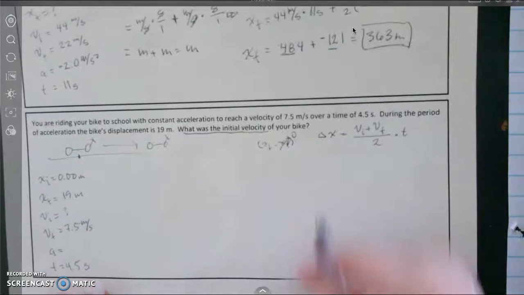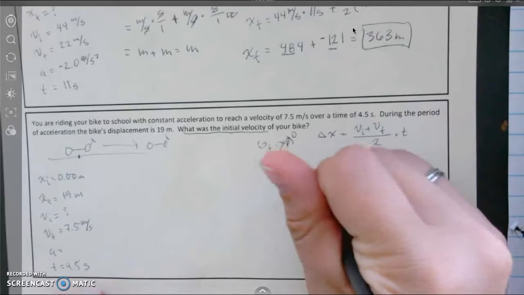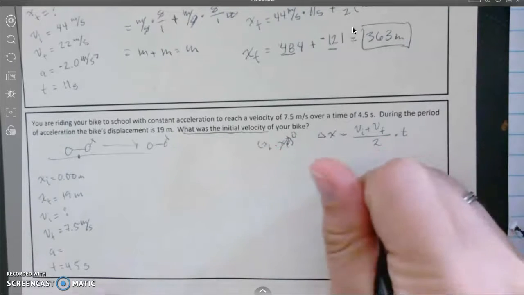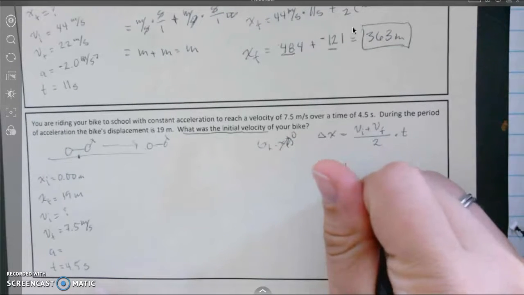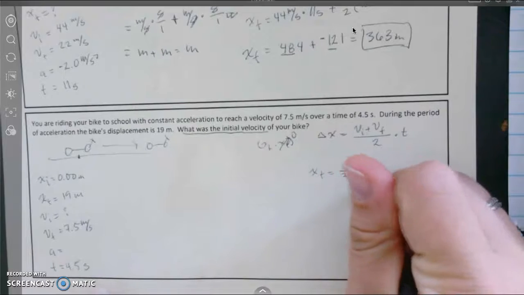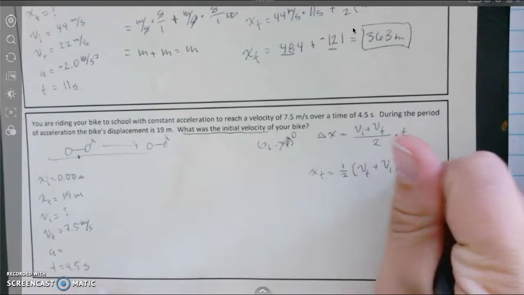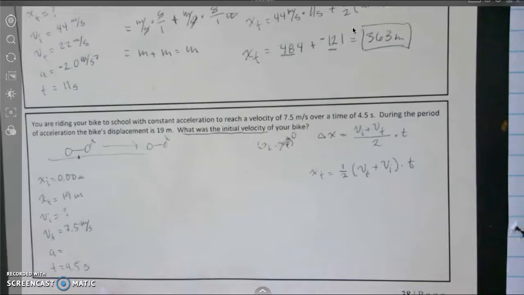And so x final is equal to, the other way we have it written, 1/2 velocity final plus velocity initial times t. Exact same thing.